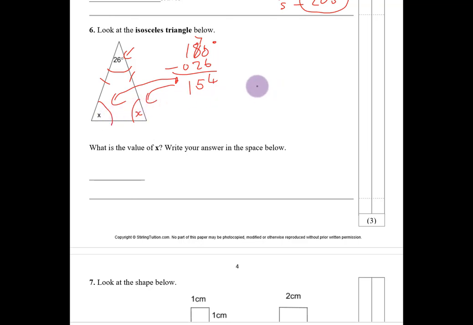but we need to find out what one of the angles is. So we need to divide that by 2. We need to share this equally between the 2 angles, basically. So 2 into 1 doesn't go. Carry 1, 2 into 15 goes 7 times. Carry the 1, 2 into 14 goes 7 times again. So each of these angles will be 77 degrees, which is the value of x.